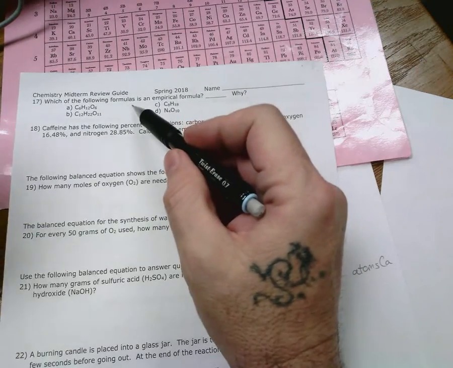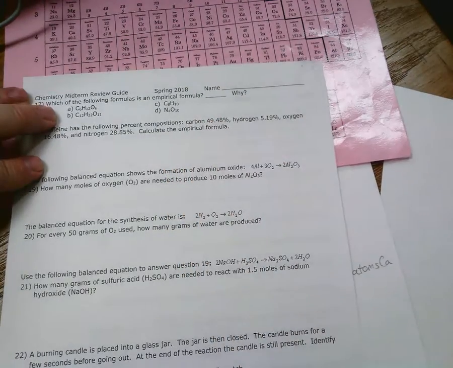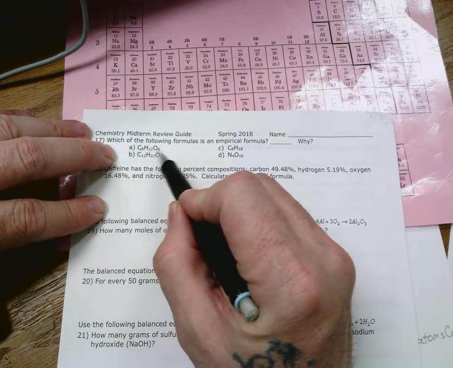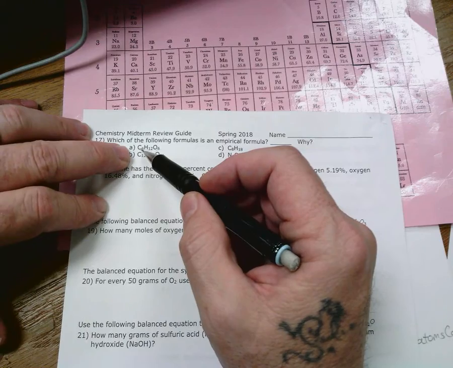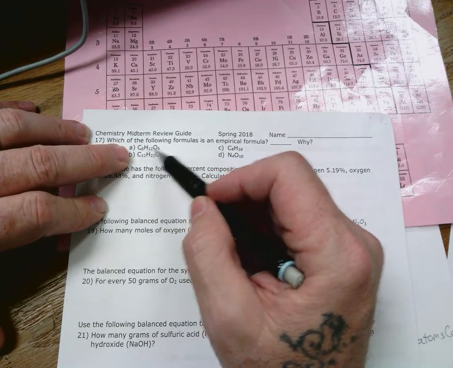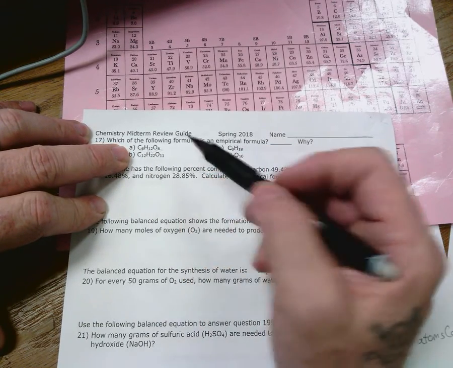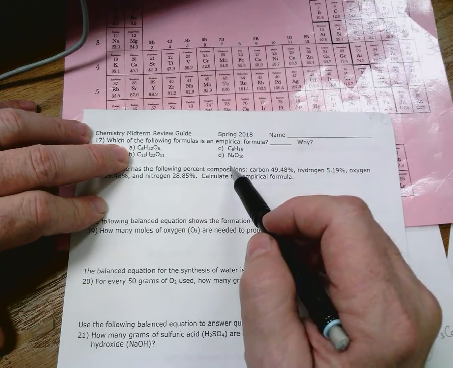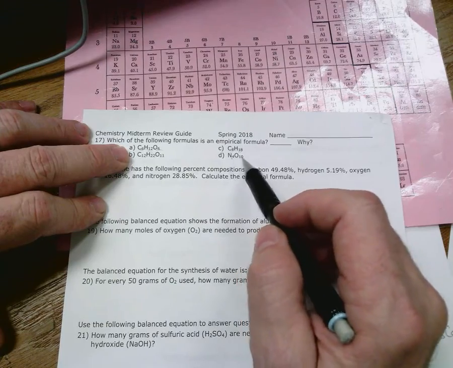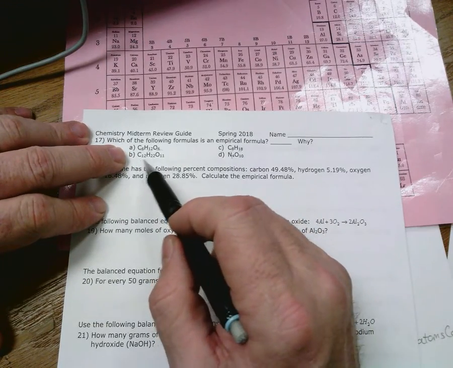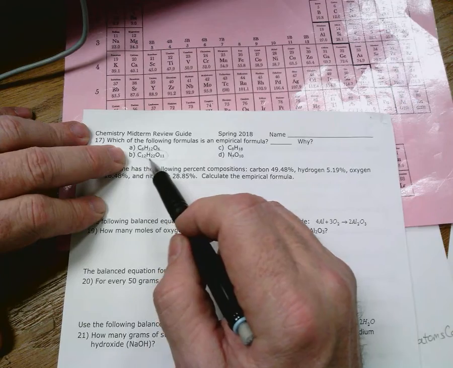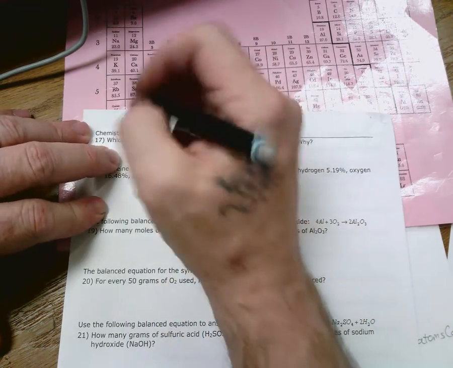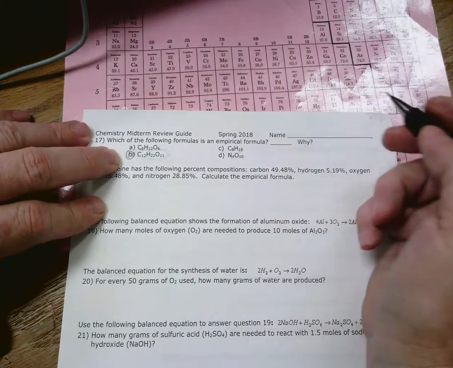Which of the following formulas is an empirical formula? Well, you're looking for the one that you can't factor anything out of the subscripts. So I can factor a 2 out of all these, or I can factor a 6 out of all these. I can factor a 2 out of these, it would just be 4 and 9. I can factor a 2 out of these, it would be 2 and 5. But I can't factor squat out of this. So there is no common factor. So guess what? That is the empirical formula. That is the definition of empirical formula.